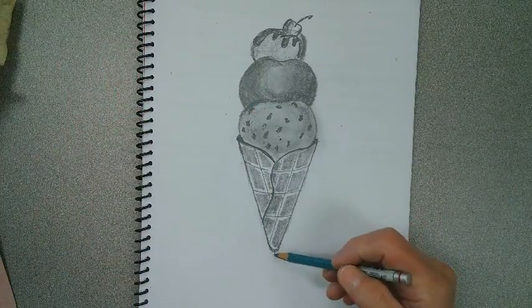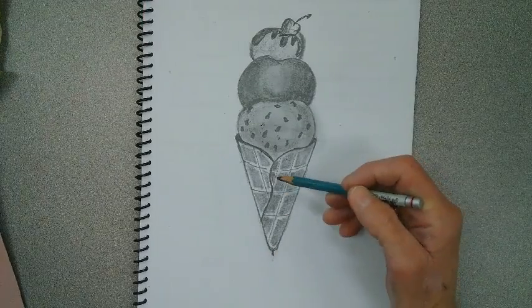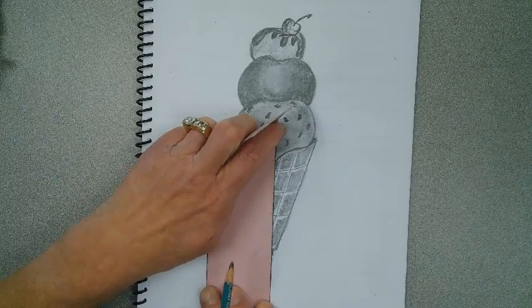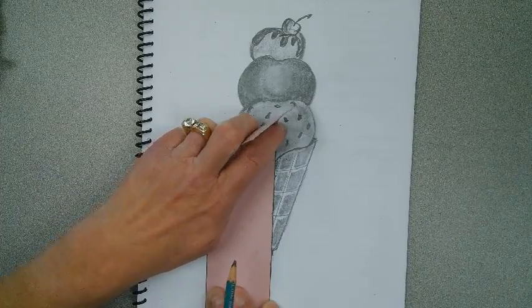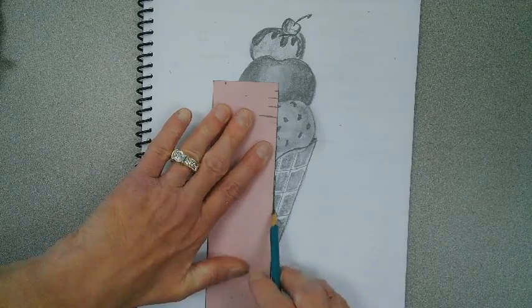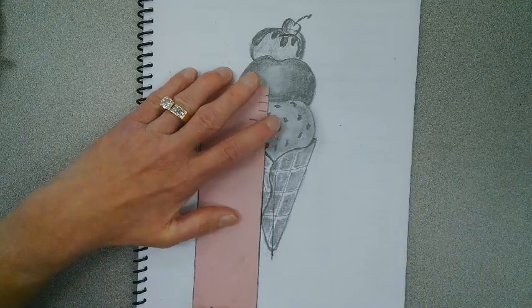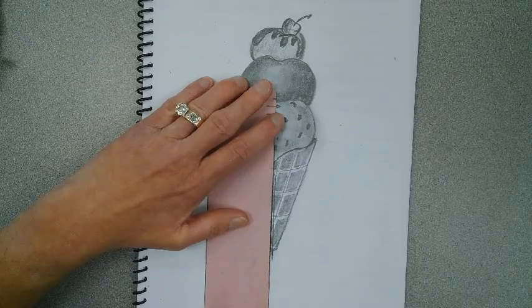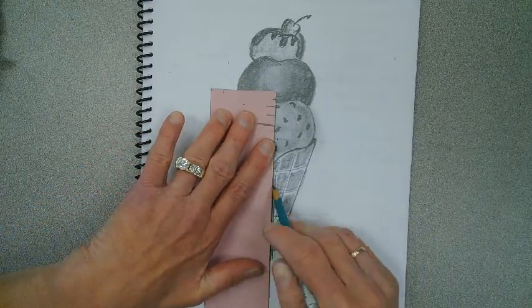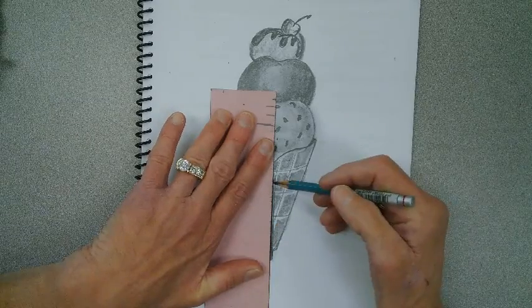So I want to come right up through here, right to about here. So I'm going to lay my straight edge, and I want to draw a very, probably because my cone has got some pretty dark shades on it, I'm going to need to double this wire.